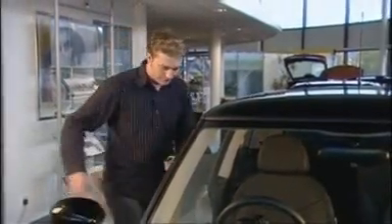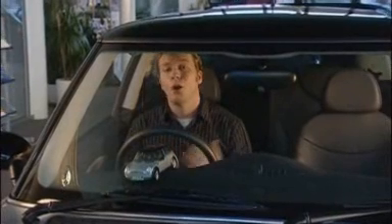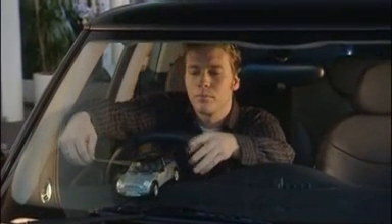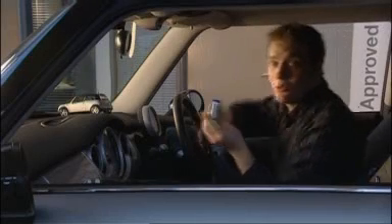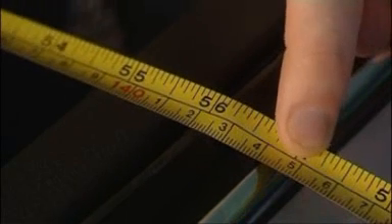If I measure a certain length on the mini-mini, then measure the corresponding length on the real mini, I can work out the scale factor. So, from door to door, the mini-mini is 8 centimetres, and the real mini is 144 centimetres.